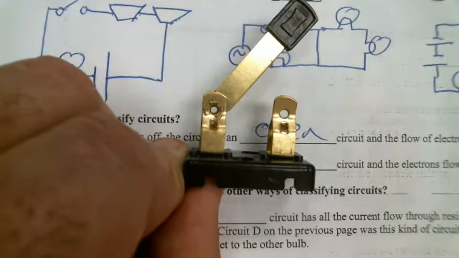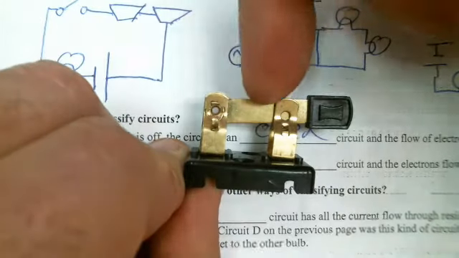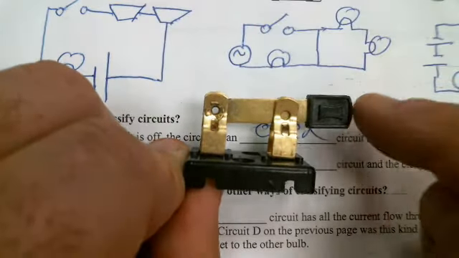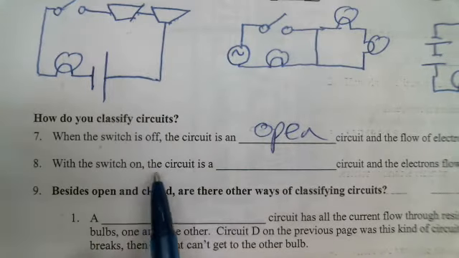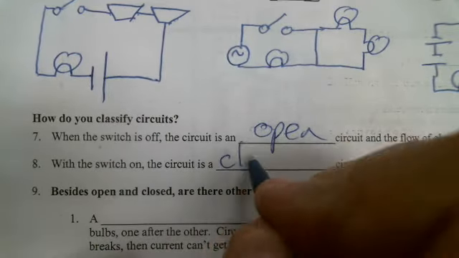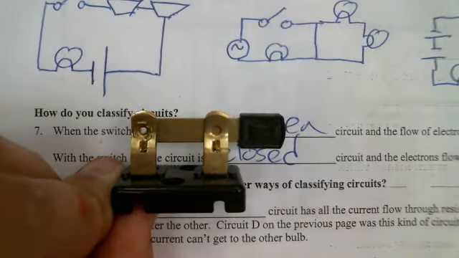And then when I want to start the current again, I close it up. Now current can flow up here, across, and down. So this is an open circuit. Things stop. And then when the switch is on, it is a closed circuit. I close it up to allow current to flow through.